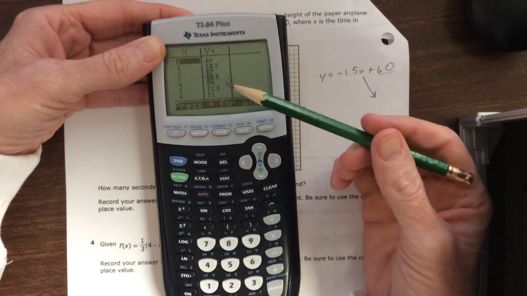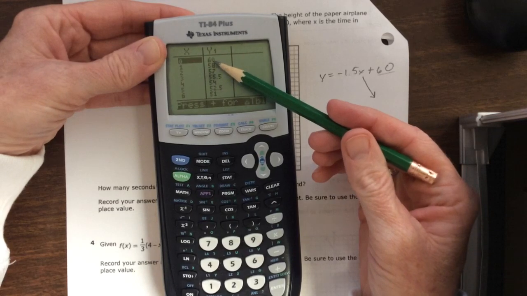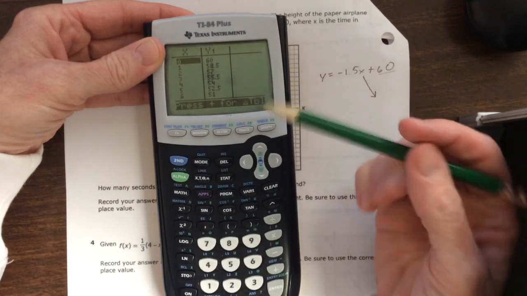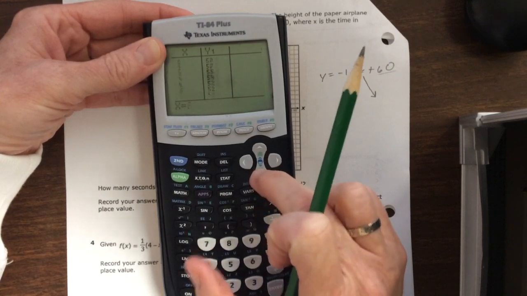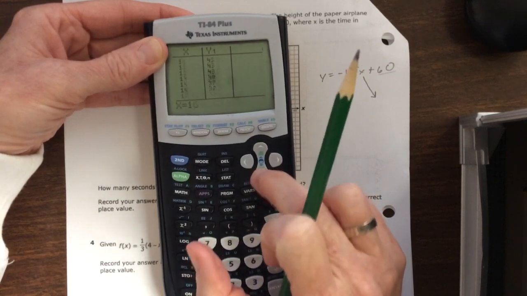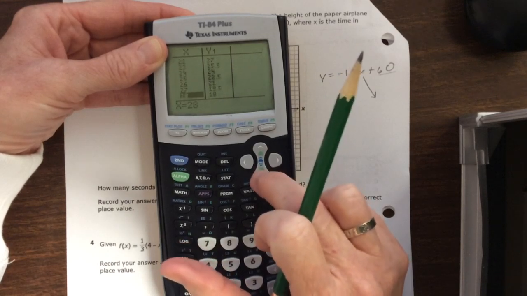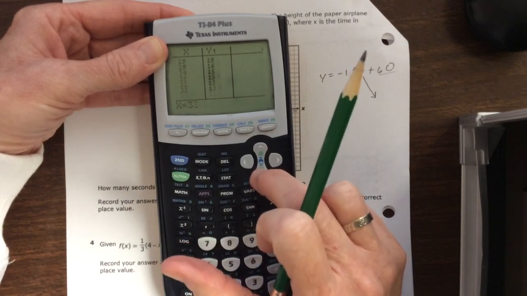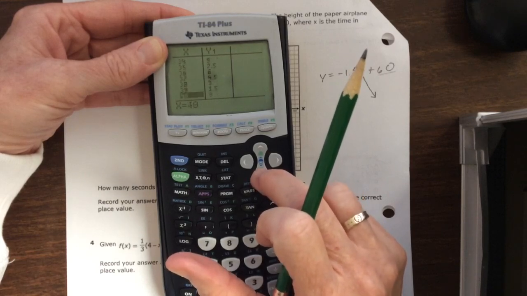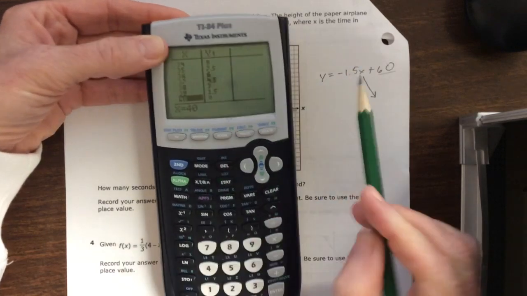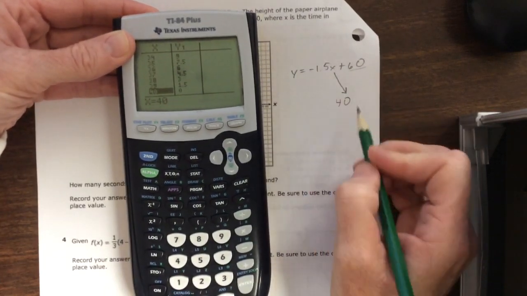And I would like to know, let's see, we know the y-intercept is 60. And I wonder if when we find the x, what number is the x when y is 0? So I'm looking for the x-intercept. And it's getting closer. And there it is. 40. And that makes sense.